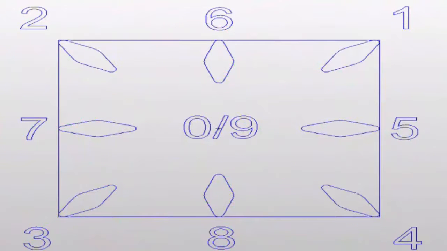So this is a typical tooling quadrant as you would see it in your manual, your Fanuc manual or your Haas machine manual, with these numbers, and each one of those inserts that you can see is pointing in the direction that it would actually be cutting. So you might understand that, but I'm going to break this down into individual tools and show you exactly how they would look when you're actually putting these numbers in.